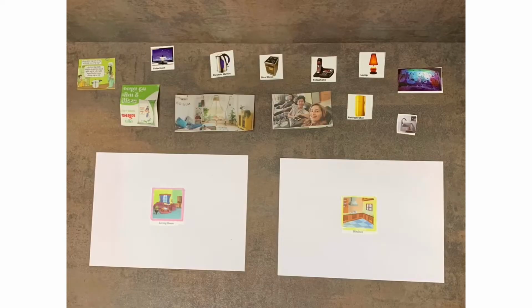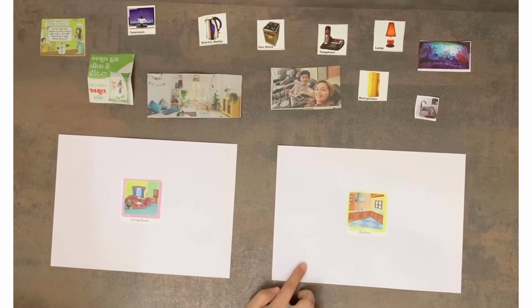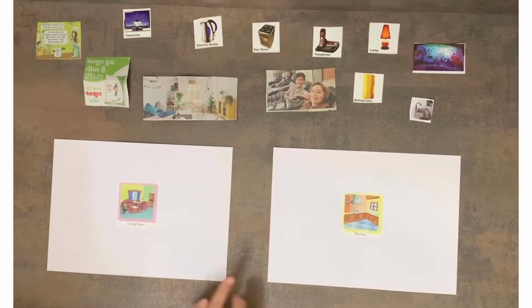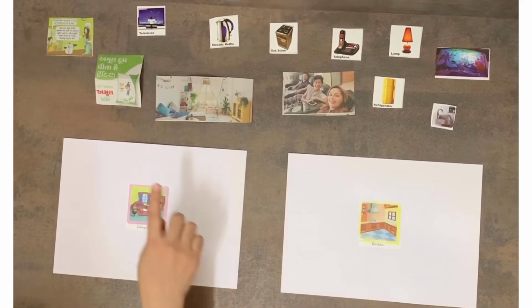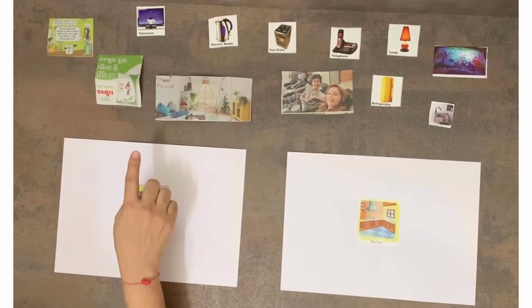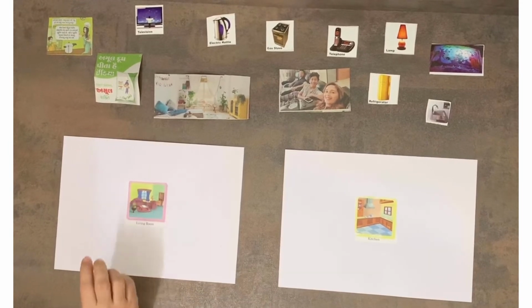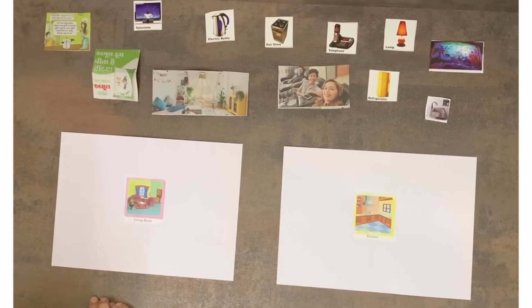So kids, did you enjoy the song? Now let's start with the activity. I have two papers. One is for living room and the other is for kitchen. Here I have some cutouts from old newspapers and magazines. So now I am going to segregate these pictures and place them in their proper place.